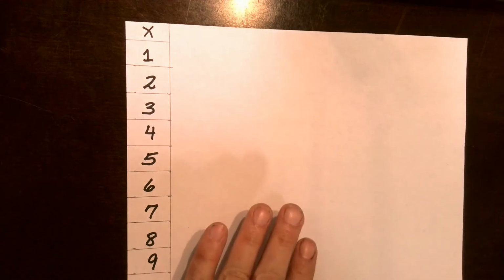You should have been given a paper that looks like this, and it should be one entire piece of paper showing this. All right, now you're also going to be given a paper that looks like this.